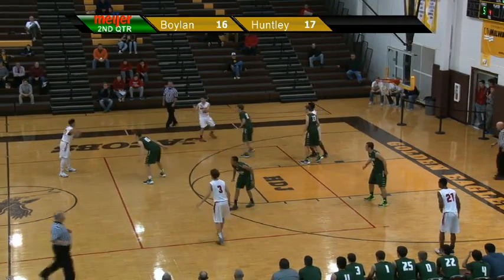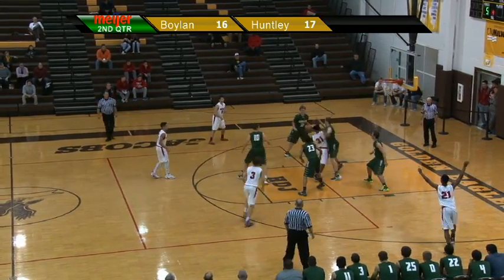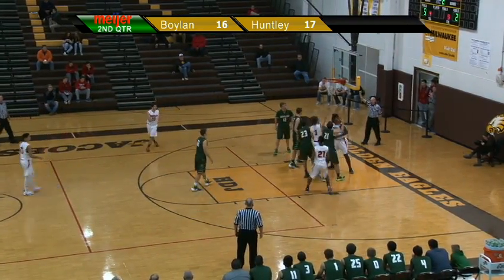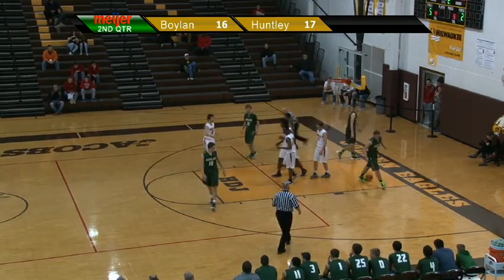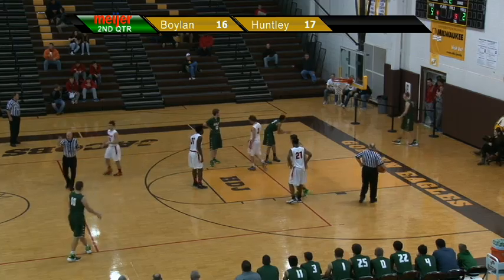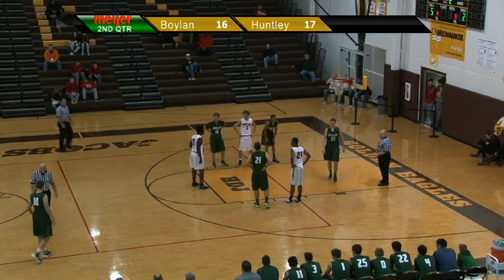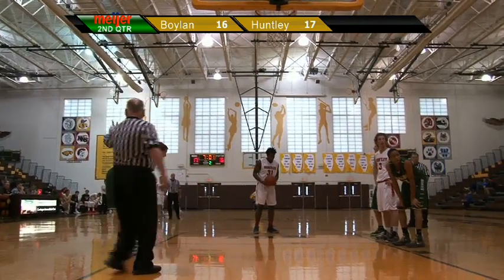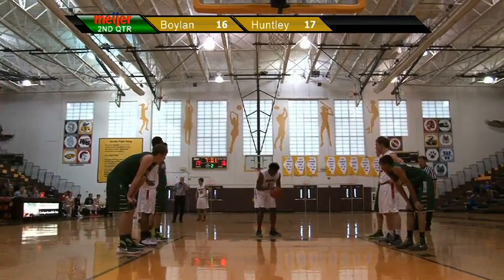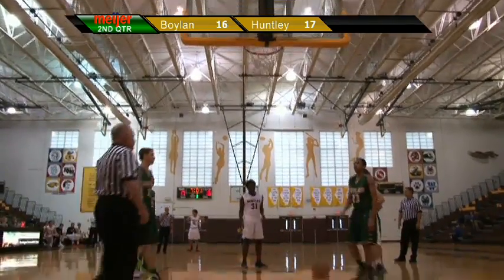Ball swung up back towards the top of the key, now into the corner. Ball bounced into the post player. Goes up with his left hand, no good, but he'll go to the line to shoot a pair. So Huntley holding this early lead, and they're looking to continue their offensive abilities thus far as they're able to get 17 points in the first quarter. First free throw's up and good.